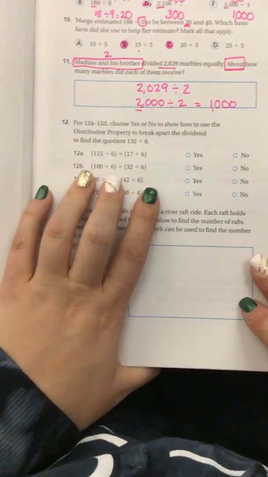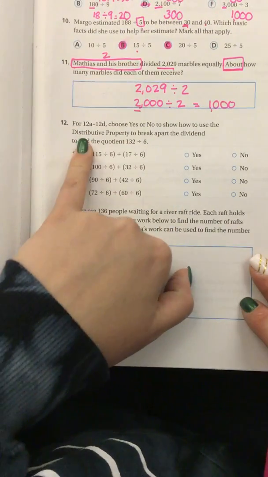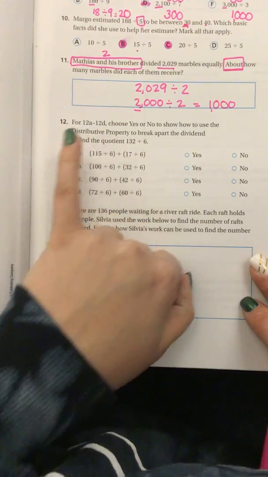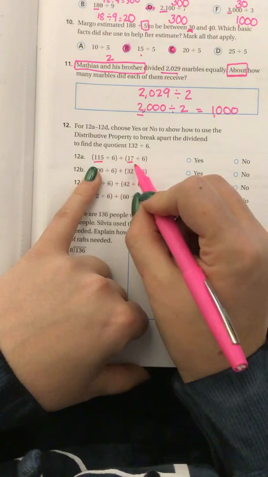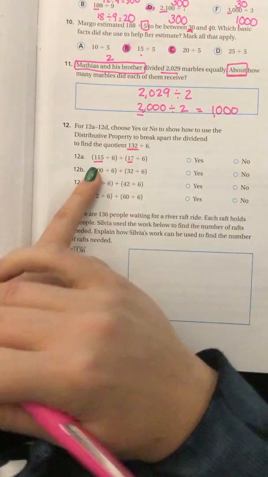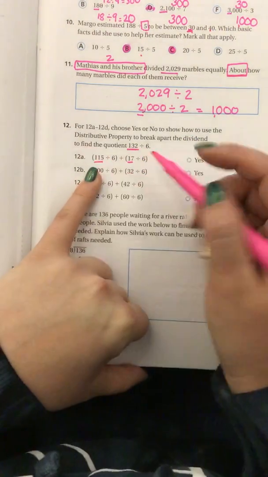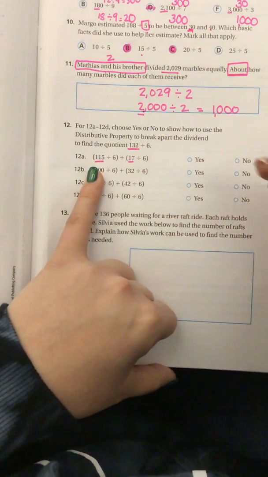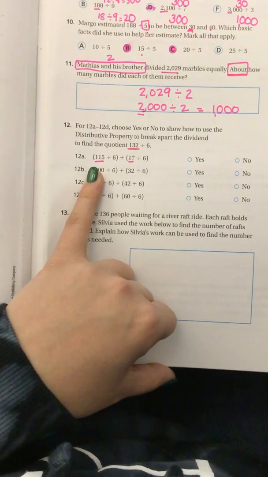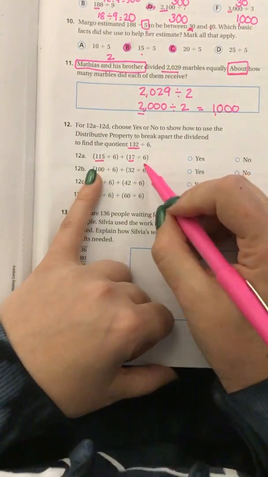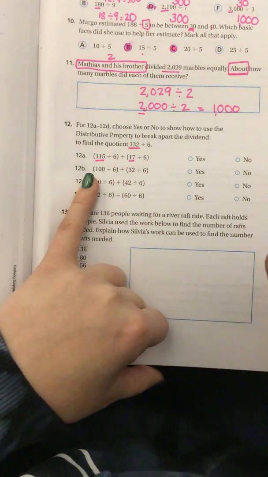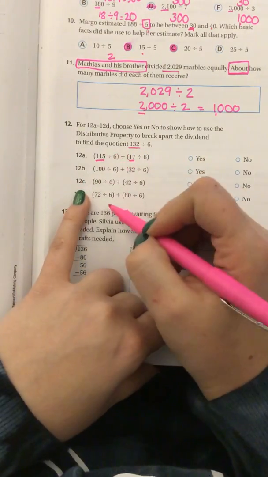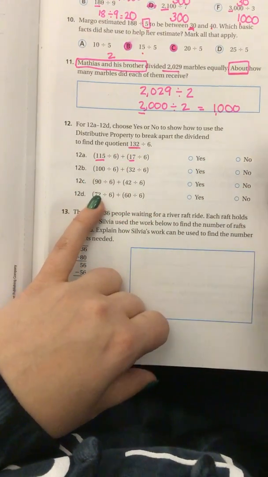Now the next problem, the way that distributive property is supposed to work is the first number in each of the parentheses, if you add those up, they should equal 132. Using distributive property the right way, you should also look to see if they're divisible by 6, because otherwise, if the numbers you split it into are not divisible by 6, it's really making it harder.